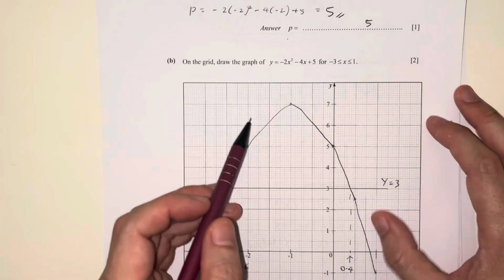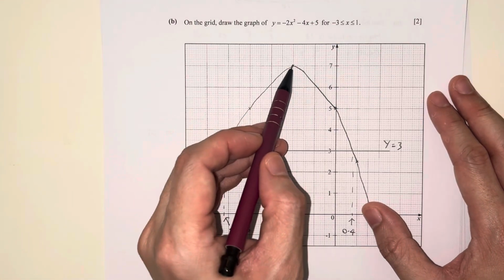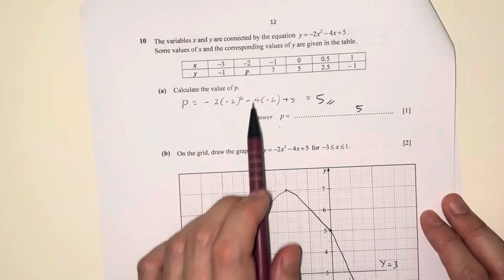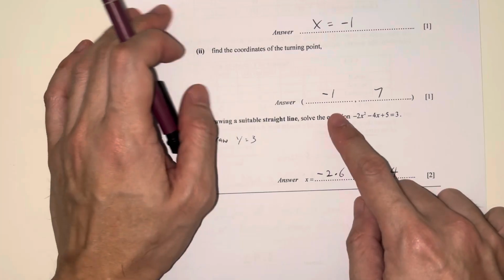Okay, next one, turning point coordinates. No problem. Let's go back to the graph. Look at the turning point. This will be -1, 7. It's very clear. In fact, this is even on the table. You can't get it wrong. So this will be the turning point.